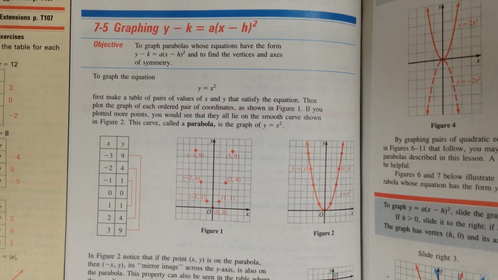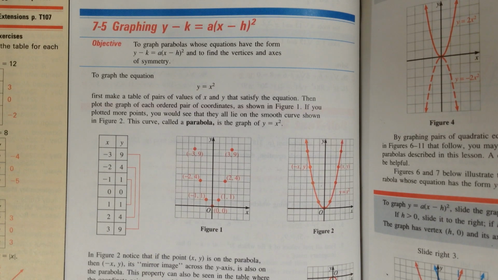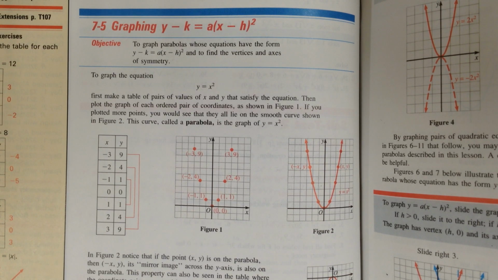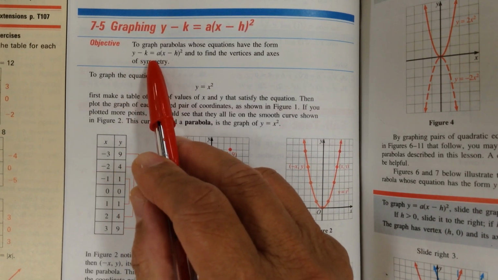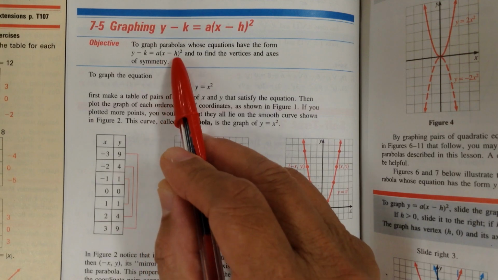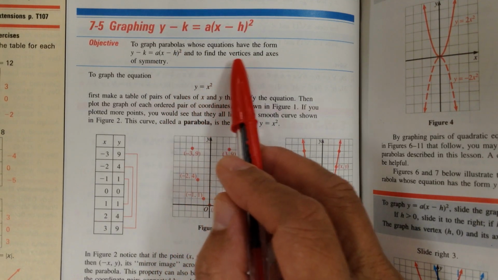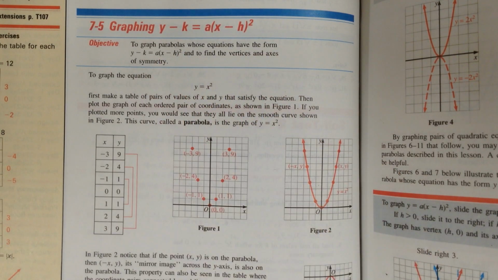Let's go to page 326. This lesson is to graph parabolas whose equations are in the form of y minus k equal to a times x minus h squared, and to find the vertices and axes of symmetry.